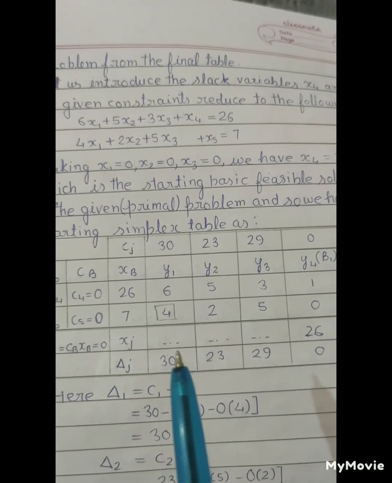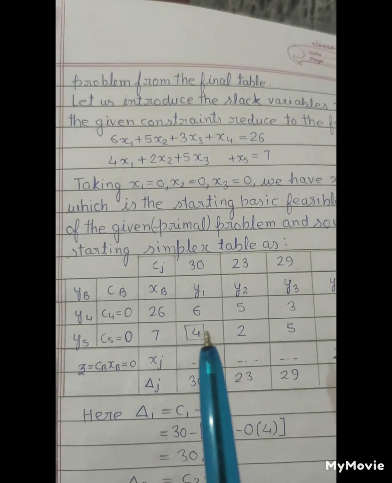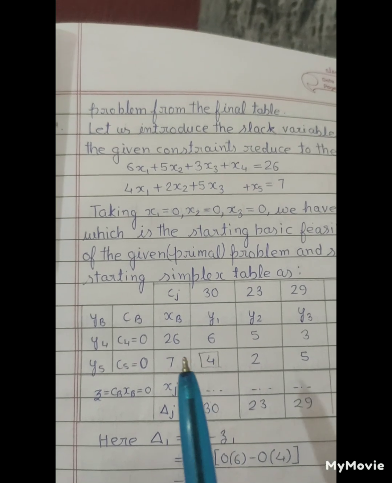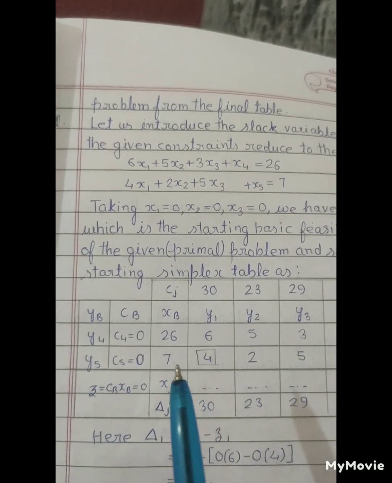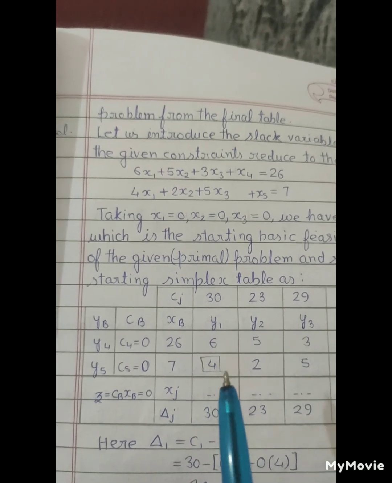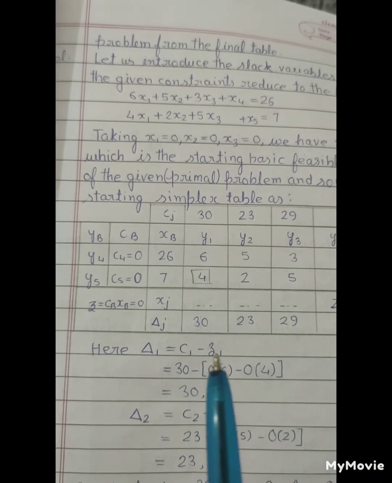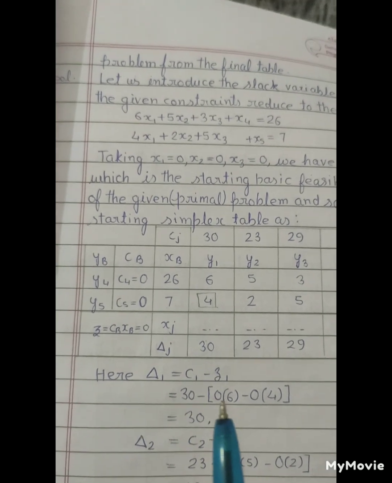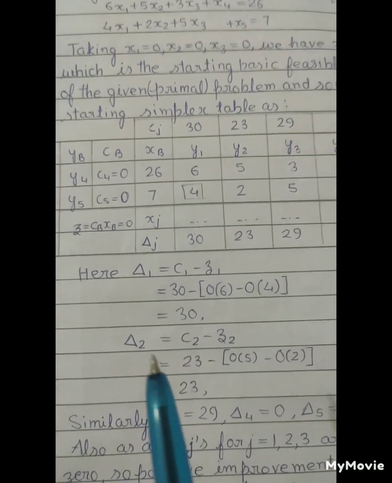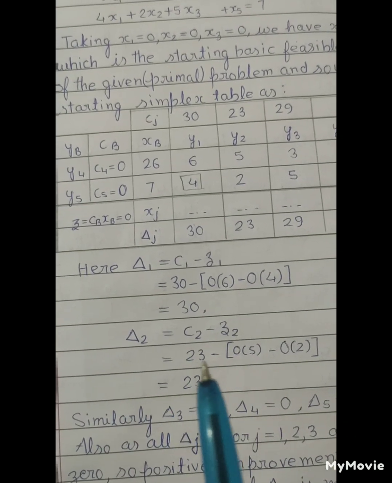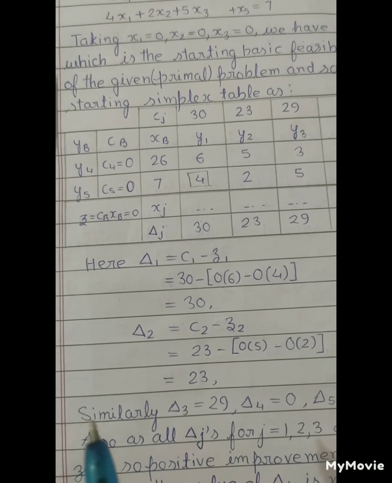The most positive element of delta j is 30, so this is the key column, and the key element is decided by the minimum ratio: 26/6 and 7/4, and 7/4 is the minimum ratio. So y1 will enter and y5 will come out, because delta 1 is c1 minus z1 equals 30 minus 0 into 6 minus 0 into 4 equals 30, and delta 2 equals c2 minus z2 equals 23 minus 0 into 5 minus 0 into 2 equals 23.